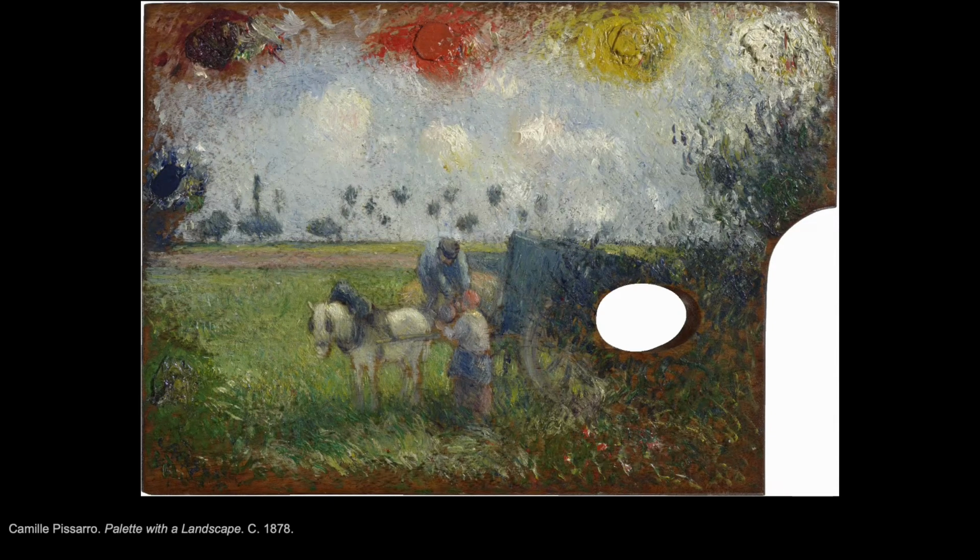Here we have a work by Camille Pissarro titled Palette with a Landscape. A palette refers to the wooden board on which a painter mixes their paint, but it can also refer to a range of pigments used by a painter. So we have sort of a double meaning here in the title. And then he's left the primary colors across the edge at the top there. We have blue, red, yellow, and white, to show us how he's used those colors to create this impressionistic landscape of a farmer and his wife with their hay wagon.